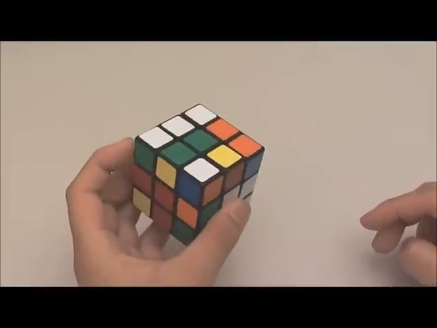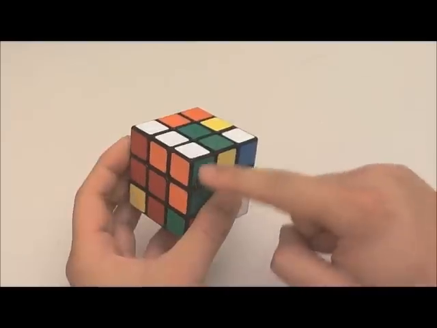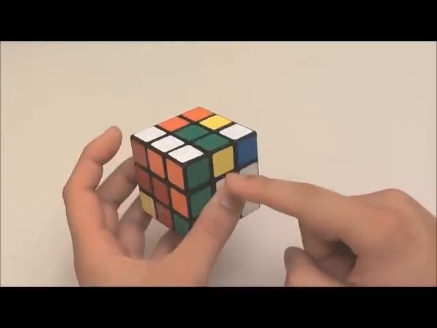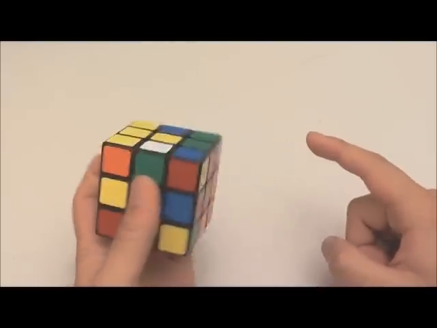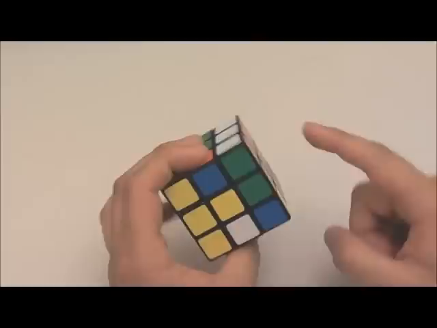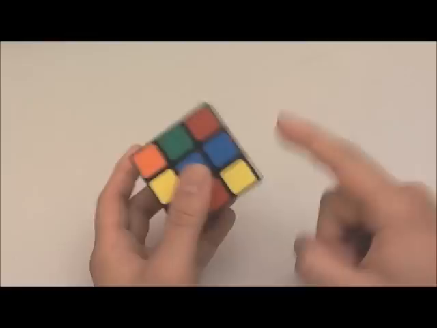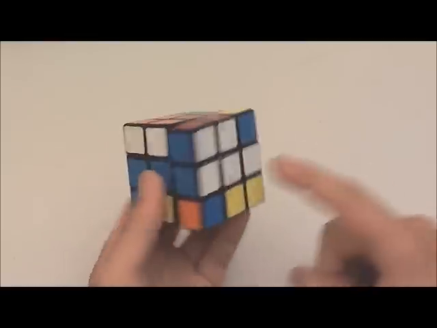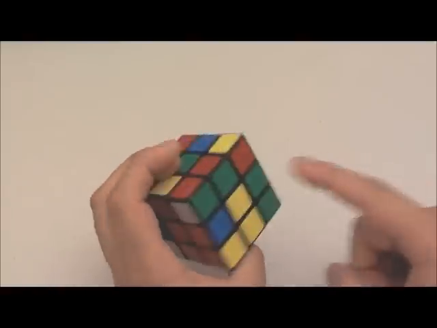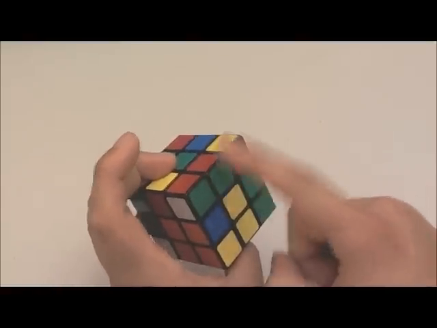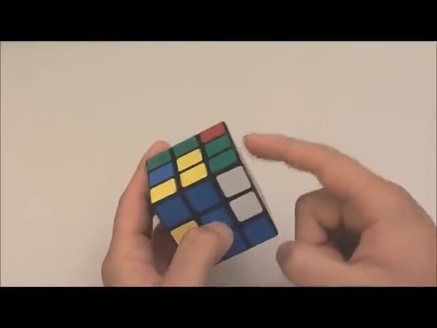And then I'm going to do this turn. It forms this pair right here. And then I'm going to rotate back to my original spot. And I notice this pair as well. So I'm going to solve the EO line without disturbing the pairs. EO line is solved. And I have a pair back here. I'm going to solve this one first because I don't want to break up this one.